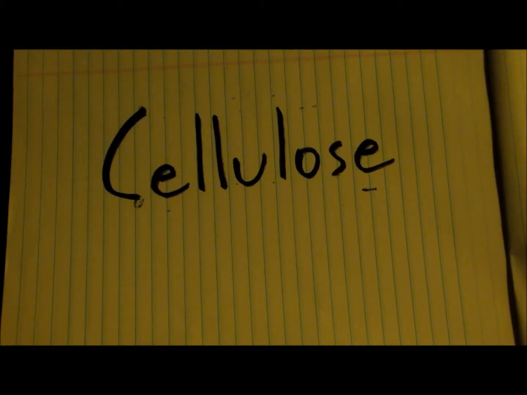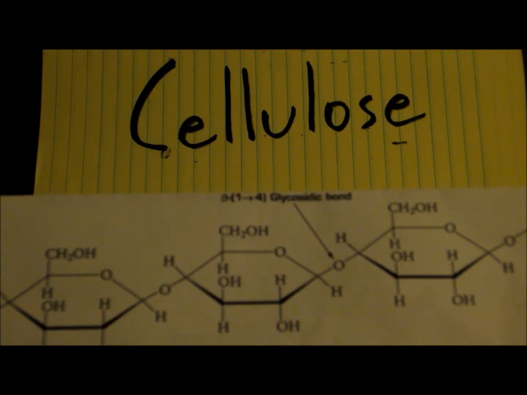Cellulose is a homopolysaccharide that consists of linear chains of glucose residues bound by beta-1,4 glycosidic bonds. The cellulose molecule can consist of several hundred to over 10,000 glucose residues. Glucose itself is a simple monosaccharide found in plants and is one of the main products of photosynthesis.